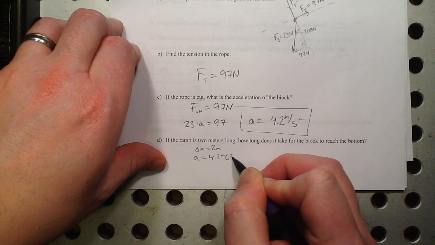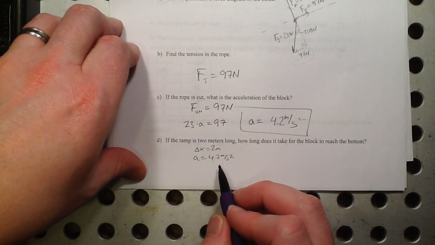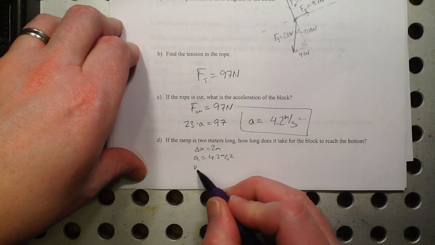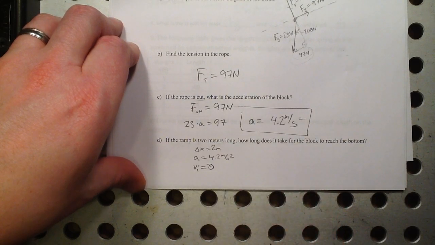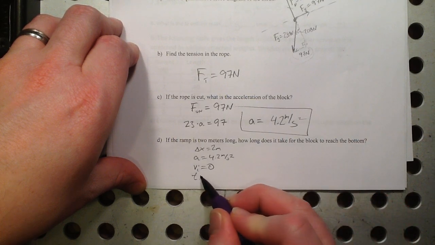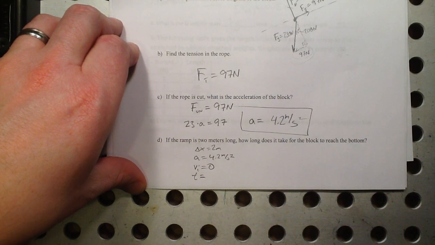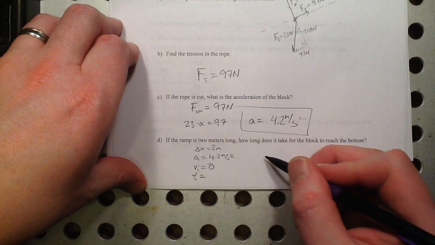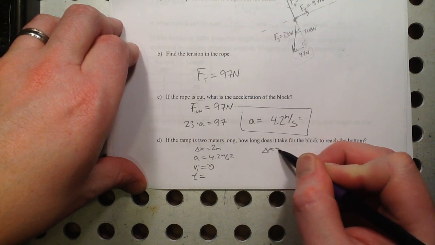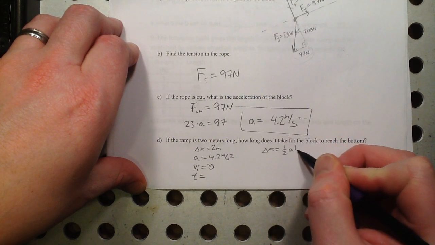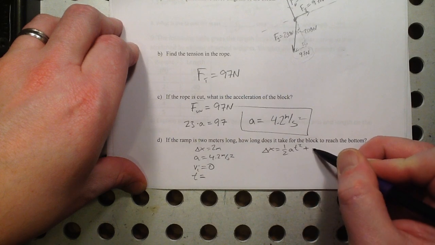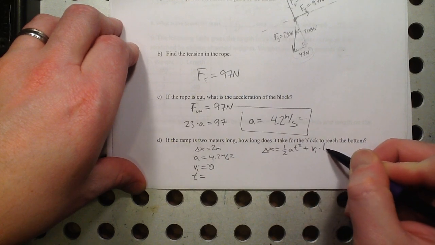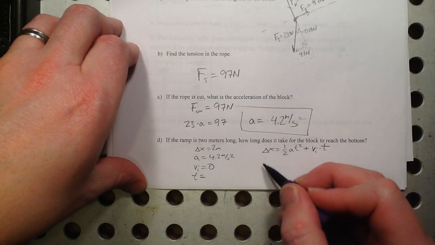So once again, it looks like we're going to use this equation, popular equation. So 2 equals 1/2 a t squared plus the initial velocity term, which is 0, so that term goes away.